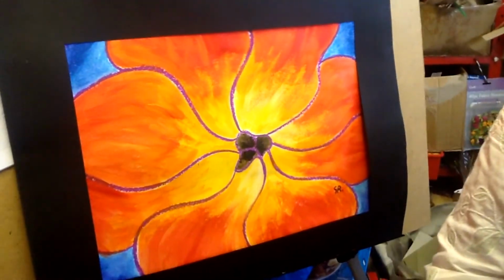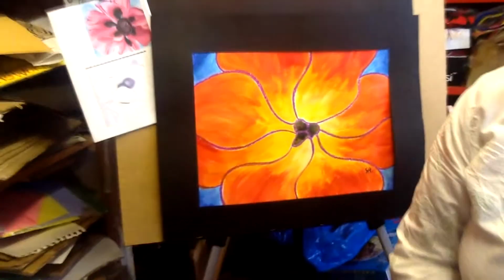So Georgia O'Keeffe, lovely, lovely artist, nice flower paintings. She didn't only do flowers, but that was her main artistic style.